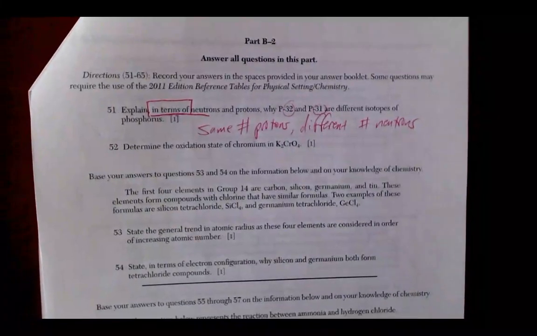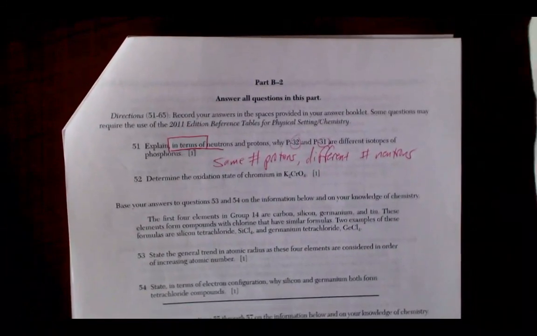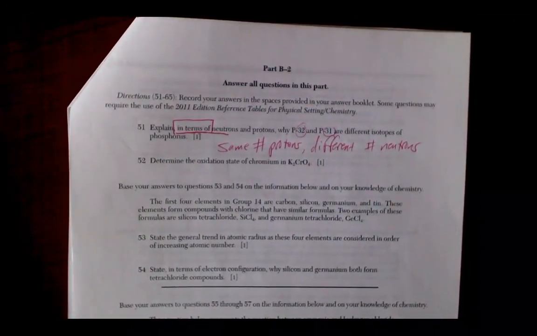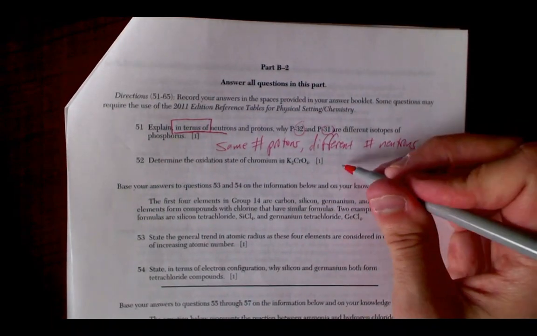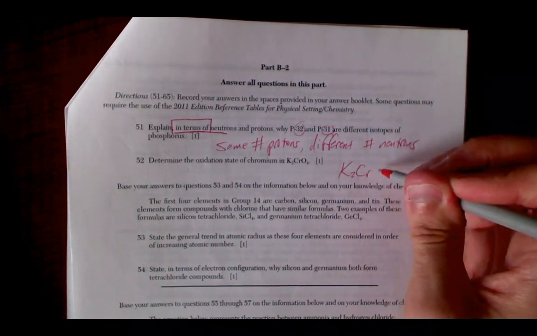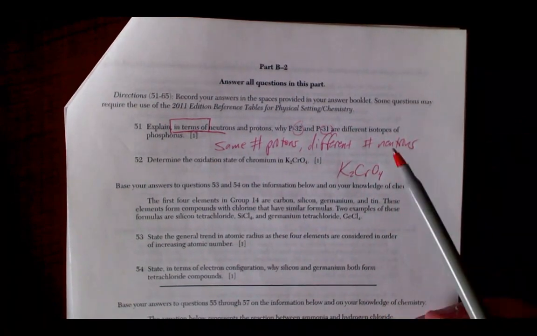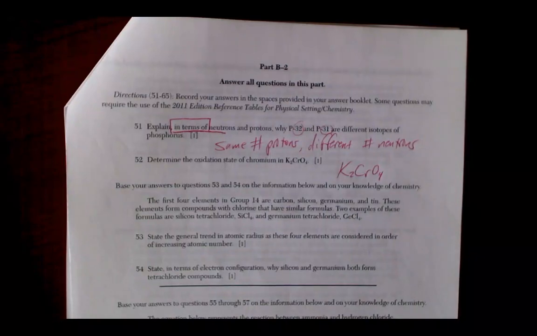I'll try to zoom out a bit before we do the next question. All right, determine the oxidation state for number 52 of chromium in K2CrO4. We want to find what the oxidation number of chromium is in this molecule.